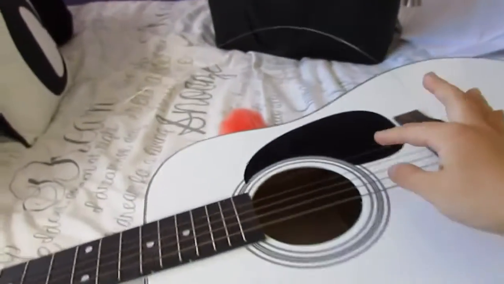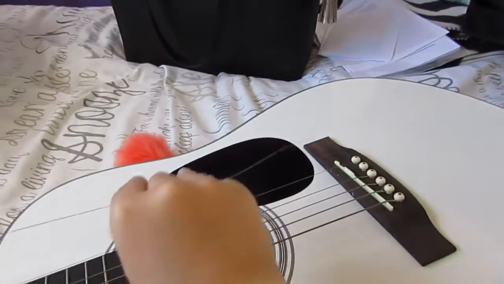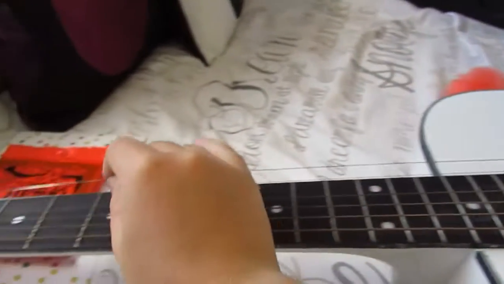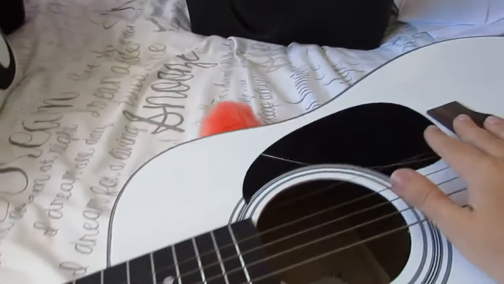Yes, Luna has broken her B string, which is slightly annoying because it's one of the thinner strings and it's harder to, I just can't do anything with it. And it broke, it snapped while I was trying to tune it. So I'm gonna tidy everything away, and I am actually wearing a dress today because it's a lovely day outside.